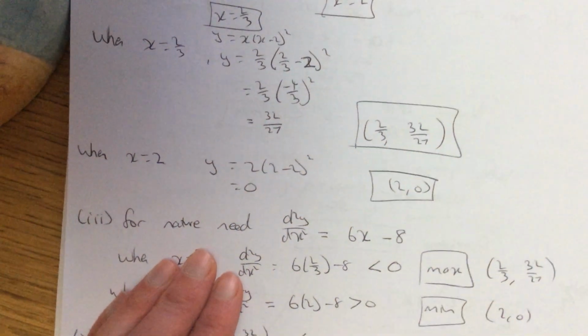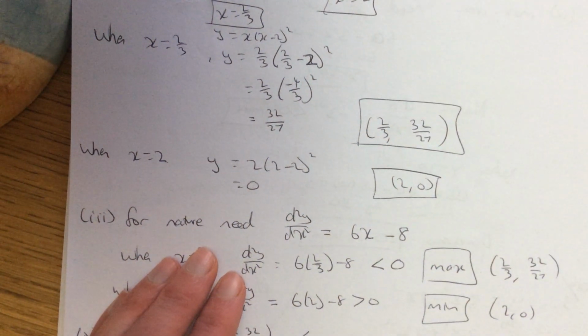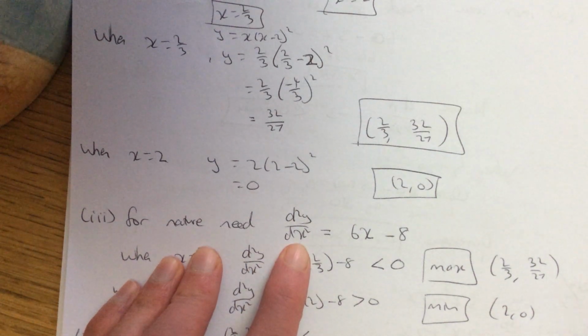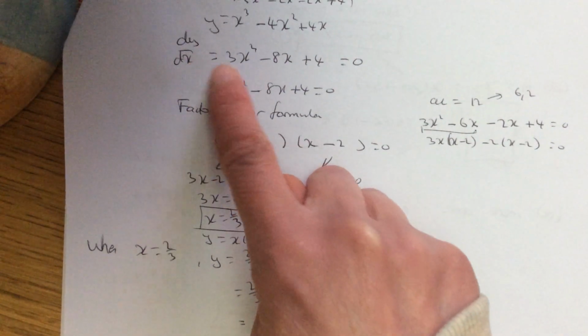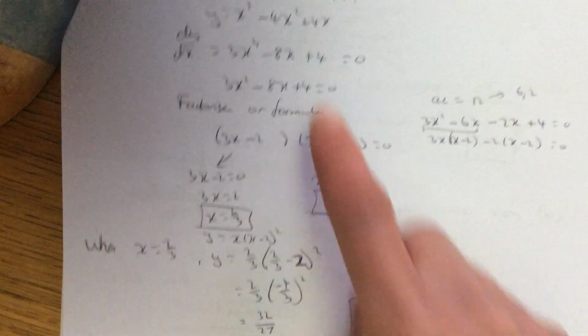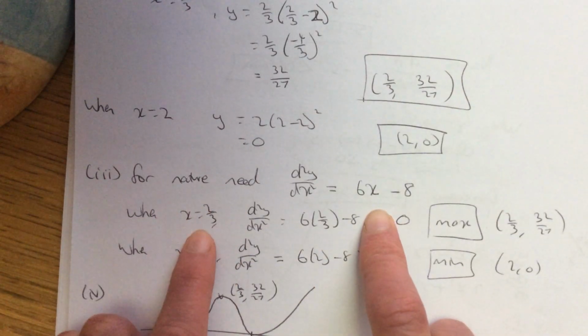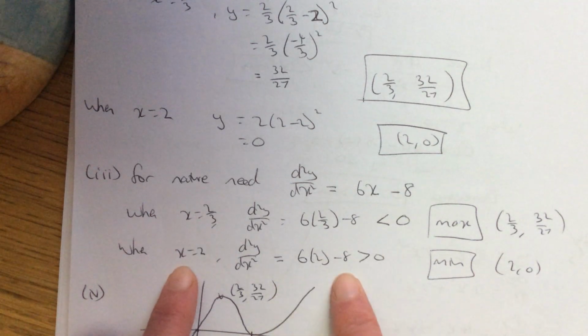And remember, you have to find the nature. Always, always, always find the nature. So you've got to differentiate again. So there's my first differential up at the top. Differentiate it again, and put in your x's. Put in 2/3, and then put in 2.